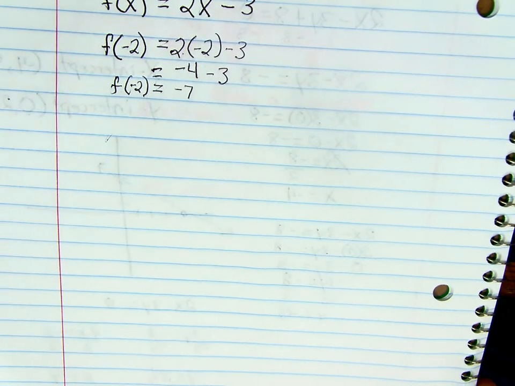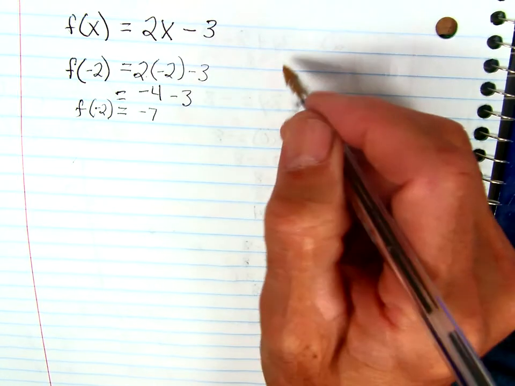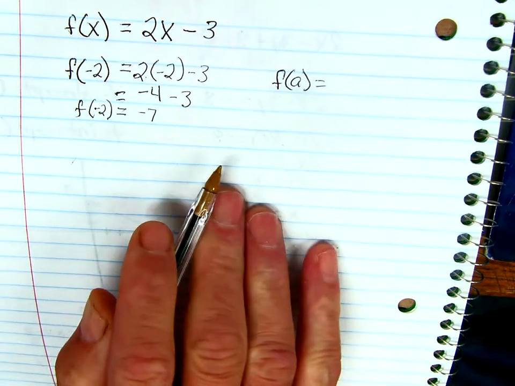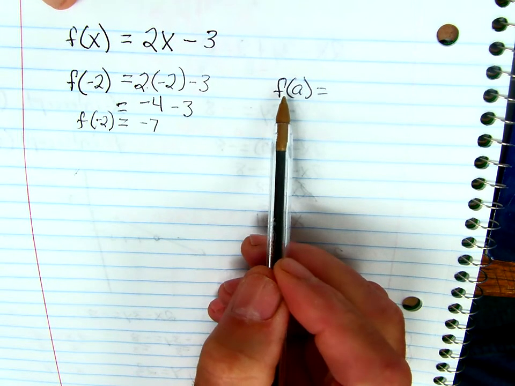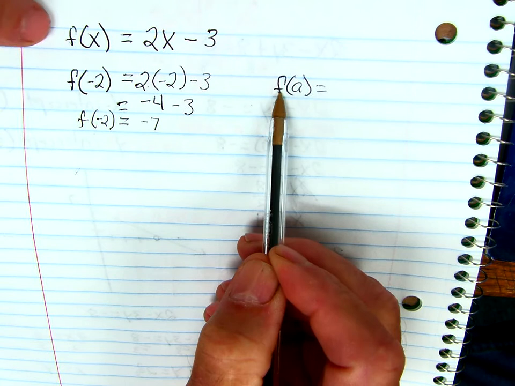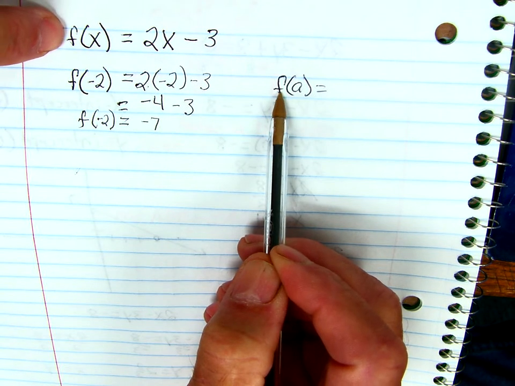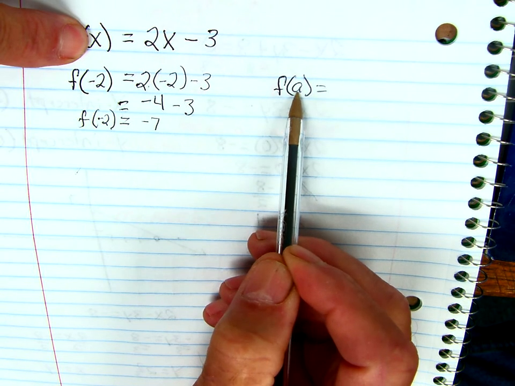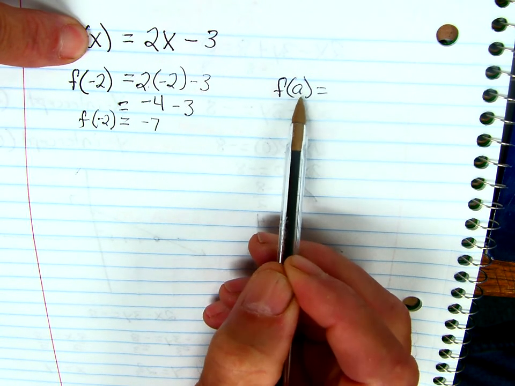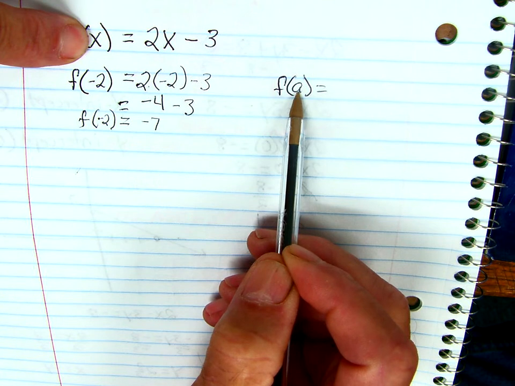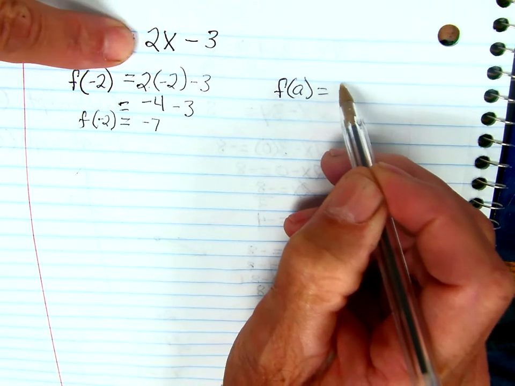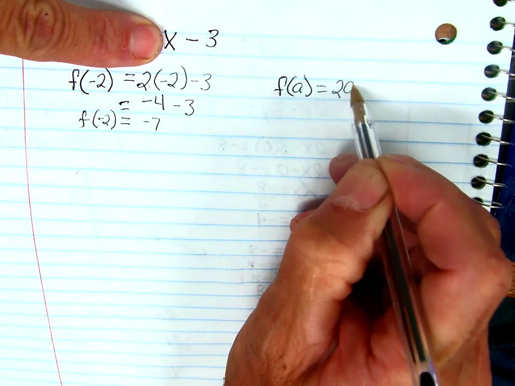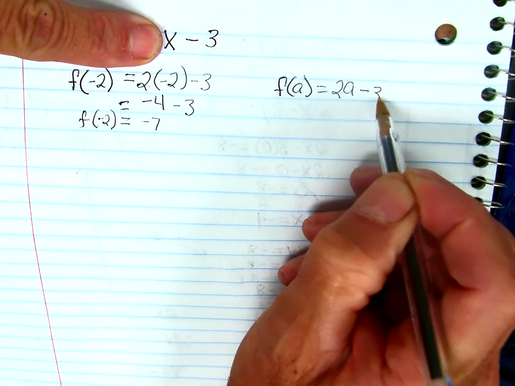But what if it's a variable instead of a value, like f of a? So I need to find the function that has the same name. Here it is. And I need to take its input variable out and replace it with the one that I have in the exercise. I'm going to take the x's out. I'm going to replace them with a's. So here we go. 2. Now take this x out. I replace it with an a. And then I write the rest of it.